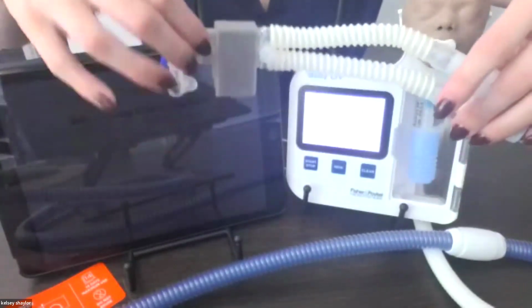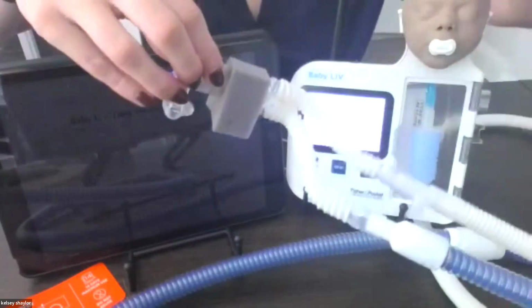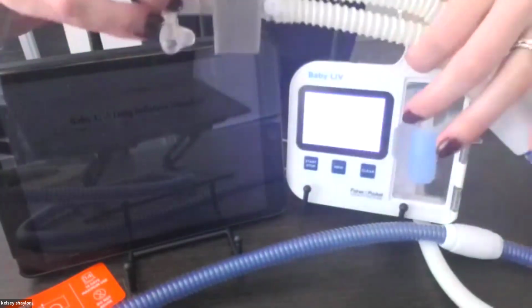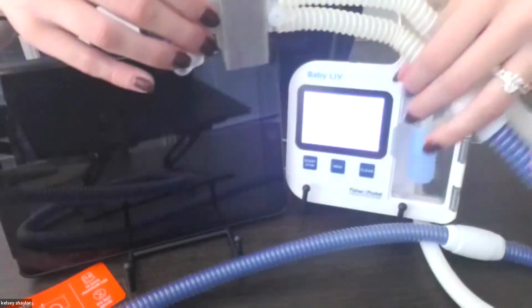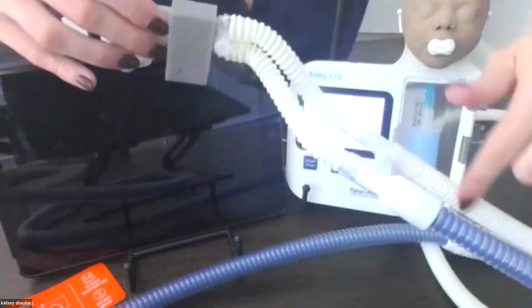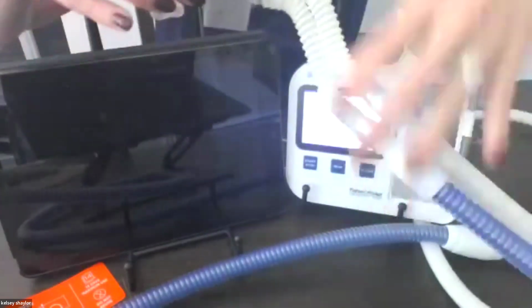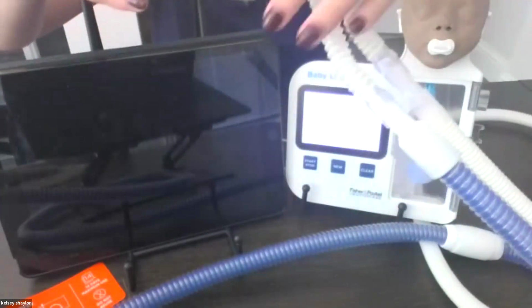The seal is an obvious one. As he was mentioning, you're either going to have prongs that fully occlude the nares, or you're going to have a mask that creates a seal. You're also going to have large tubes. These tubes are about the same size as the circuit, so we're not having any resistance to that pressure we're trying to deliver.